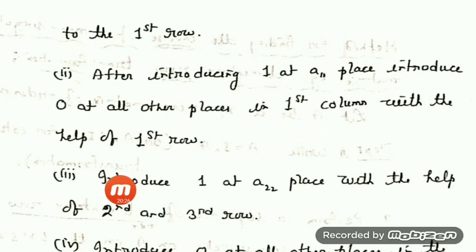Okay, so the third step: introduce 1 at A22 place with the help of the second or the third row. Ebar tumalke A22 position to 1 banwa. This is the second diagonal element. You try to make it 1. And when you want to make it 1, don't take the help of row 1, because in row 1 we have already made the A11 position 1. If you take the help of that, it may change that value. So you take the help of the second or third row and make it 1.